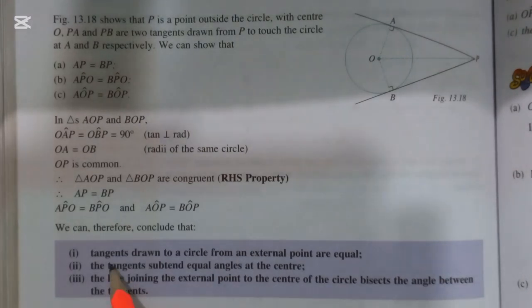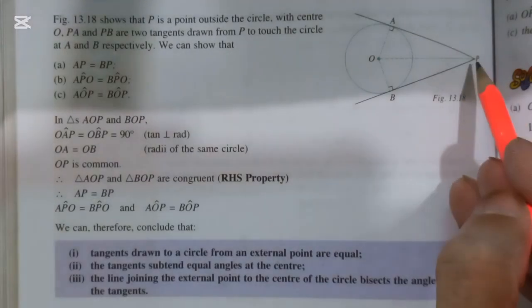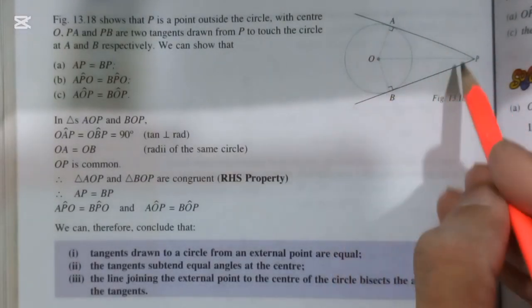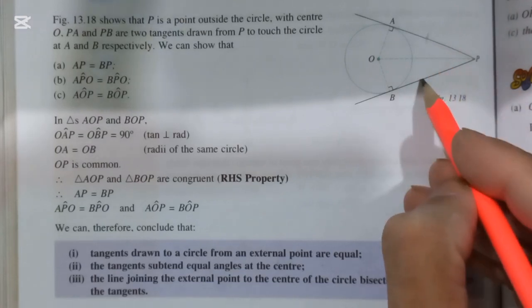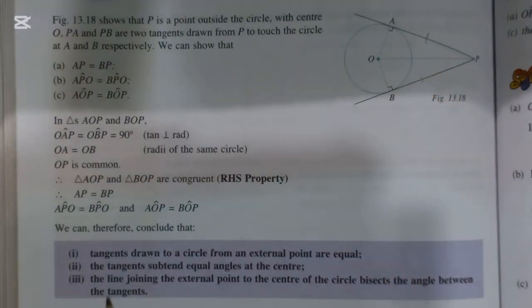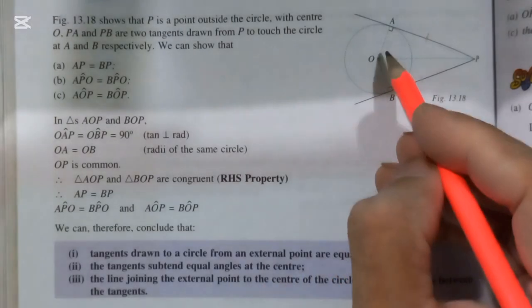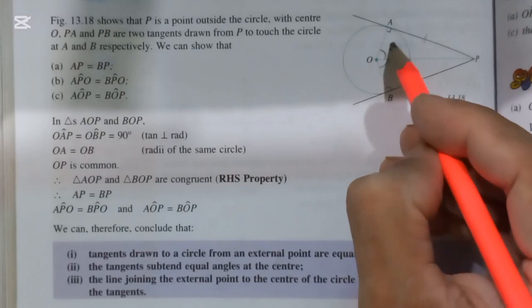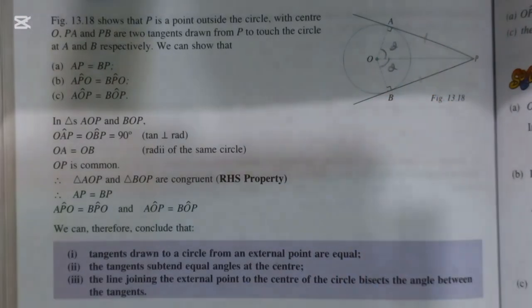Look now, tangents drawn to a circle from an external point are equal. If from the external point we draw the tangents to the circle, these will be of equal measures. This is one property. Number two, the tangents subtend equal angles at the center. So this angle will be equal to this angle. If this is theta, this will be theta.